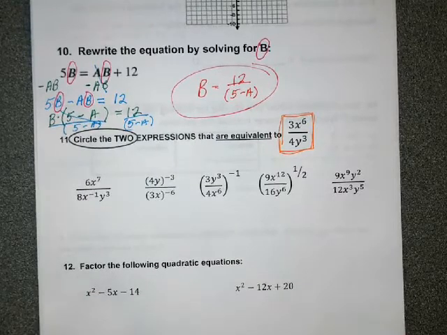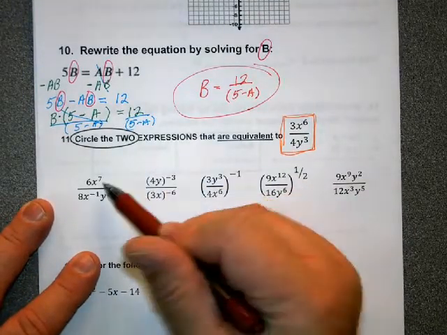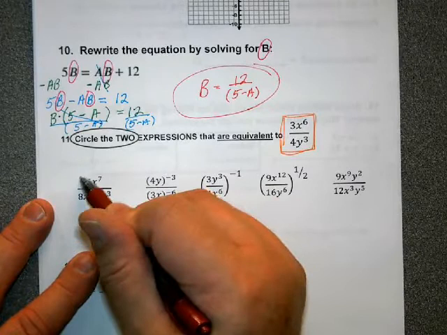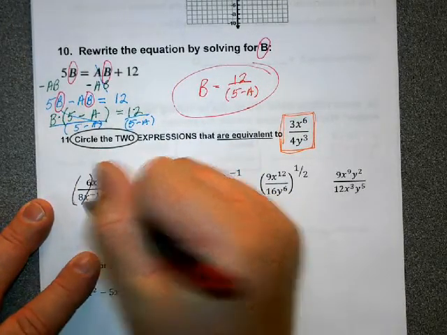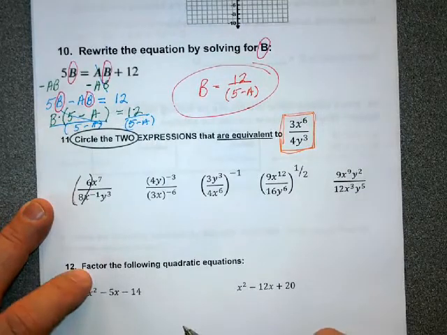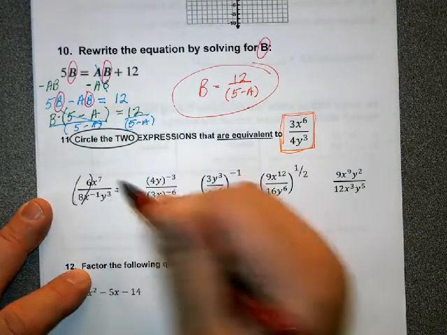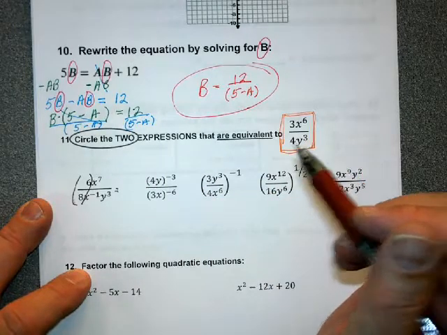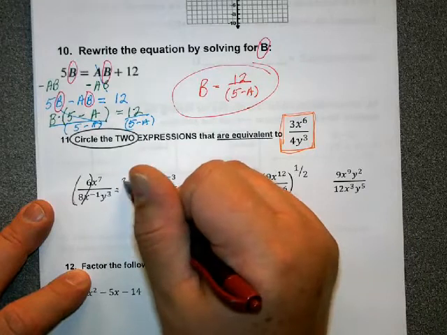The first one. Okay, I've got 6/8 as my numbers. That can be reduced to, let's see, we could take 2 out of both, right? So I get 3/4. Good. Well, so far so good. I got 3/4.